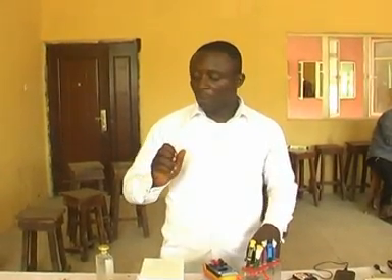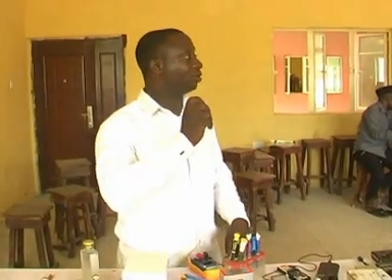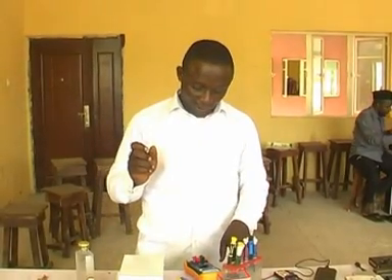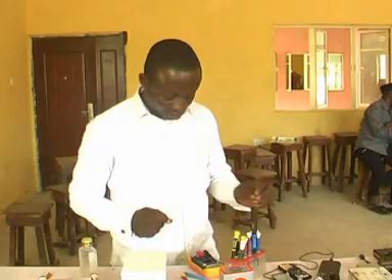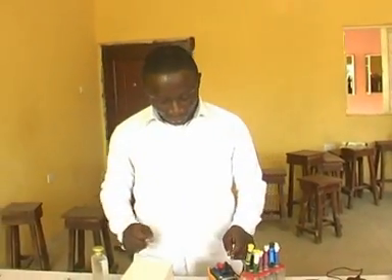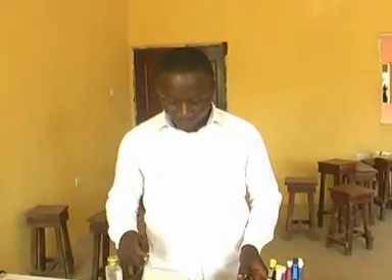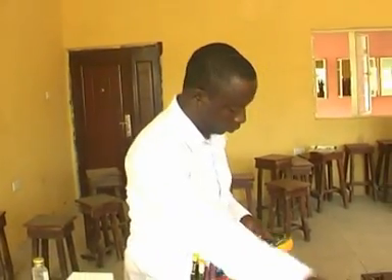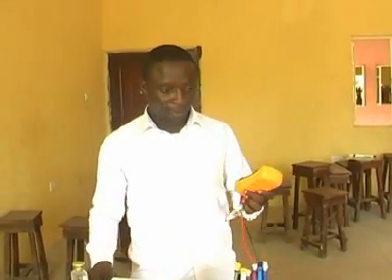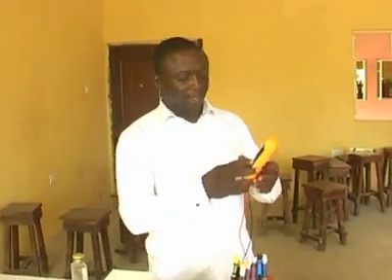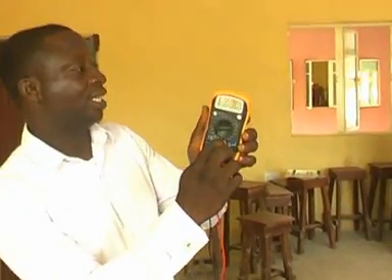Now, we have a symbol that denotes each of these areas that I mentioned on the multimeter. This is continuity.